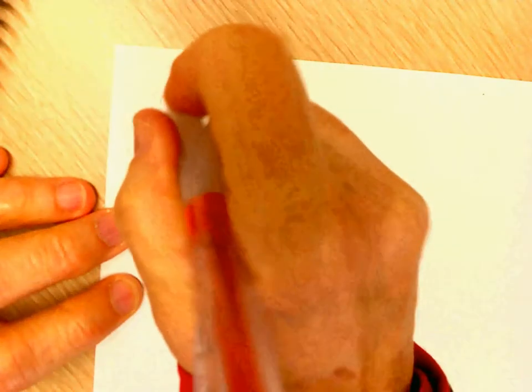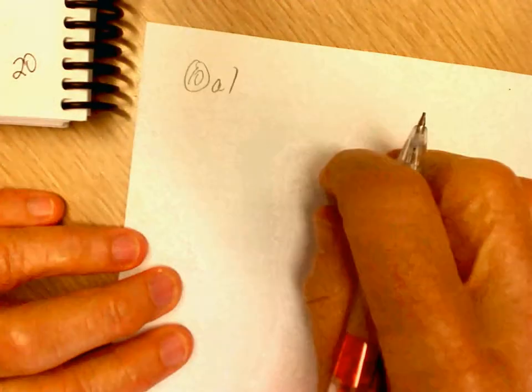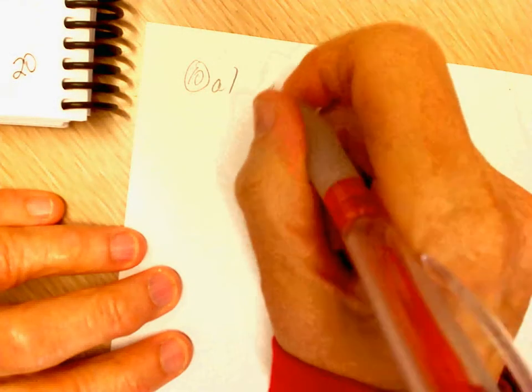Number 10, A. All right, so the probability x equals 1, right?